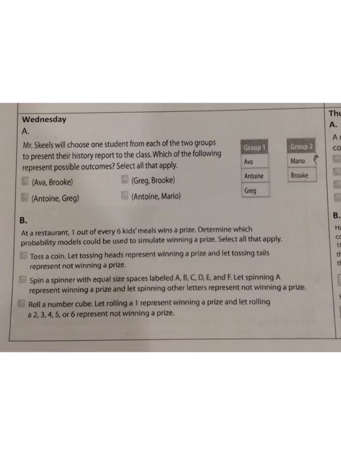Wednesday, A. Mr. Skeels will choose one student from each of the 2 groups to present their history report to the class. Which of the following represents possible outcomes? Make sure you select all that apply. This is a tree diagram problem.